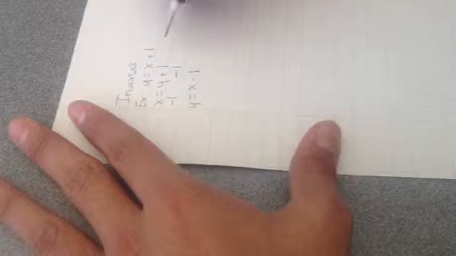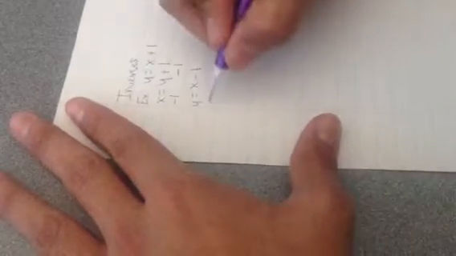Alright, now let's try a more difficult one. Let's try y equals 2x plus 3. Alright? Let's try it out. Remember, first, switch the y and the x. Alright, so it'd be x equals 2y plus 3.